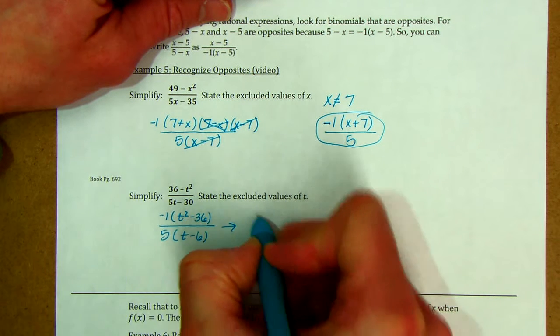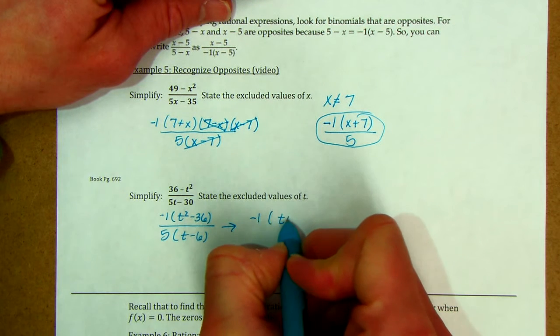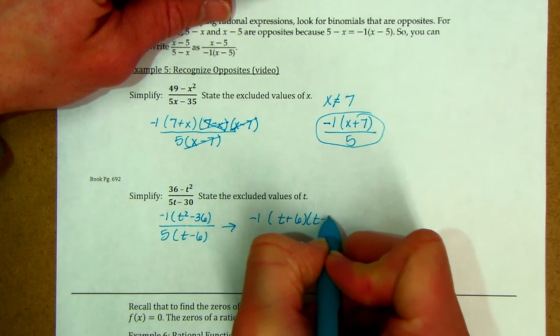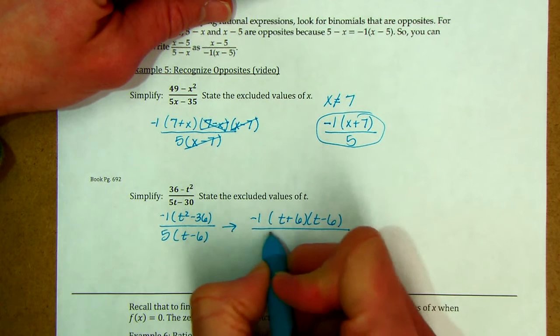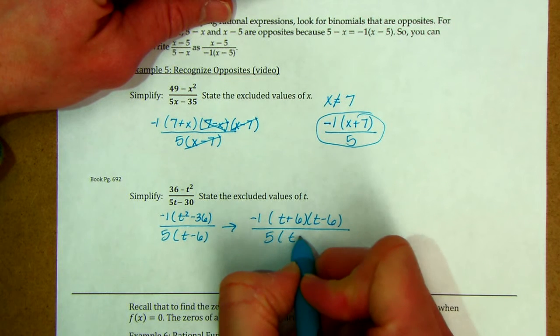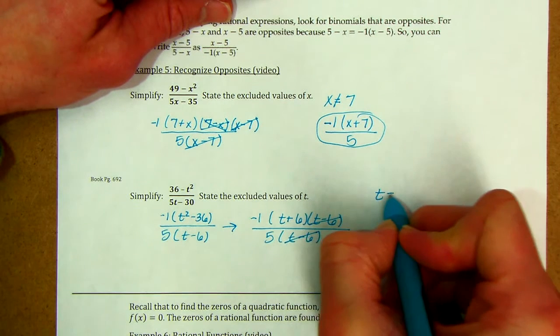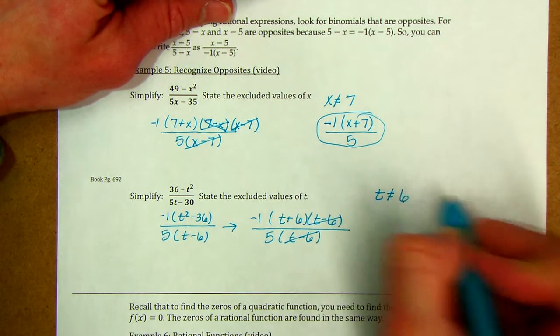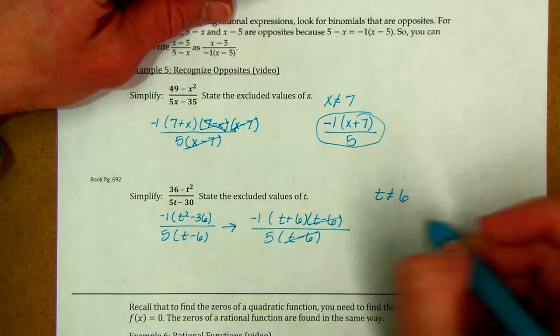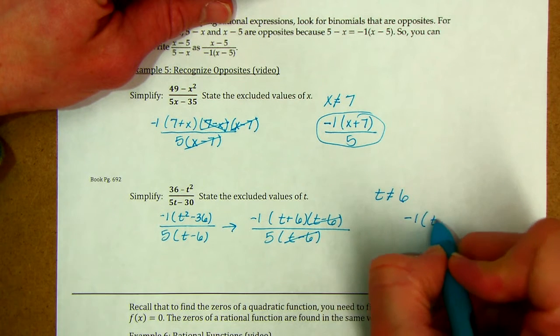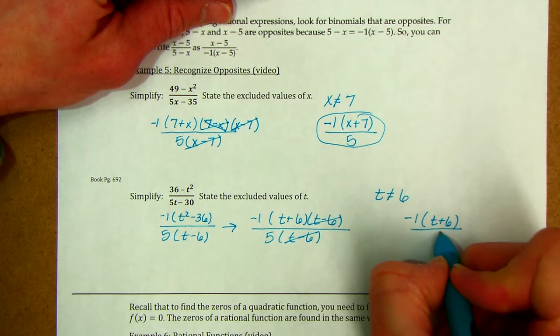And that's nice because in the denominator, the t minus 6 is going to go bye-bye. But remember, t cannot be a positive 6. But when we simplify that, I'm going to get a -1 times t plus 6 in the numerator all over 5 in the denominator.